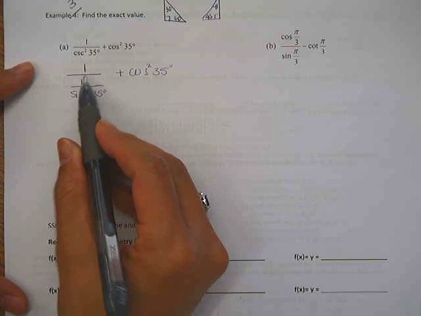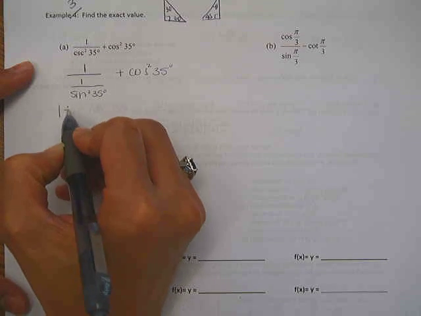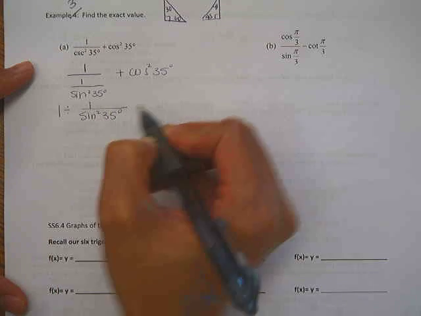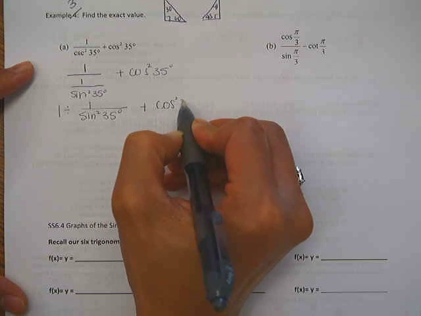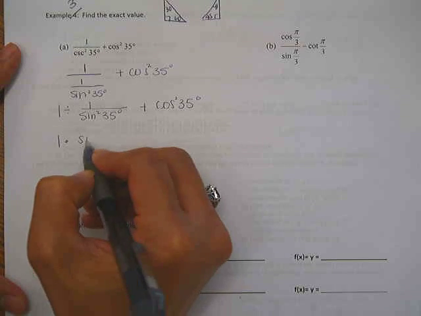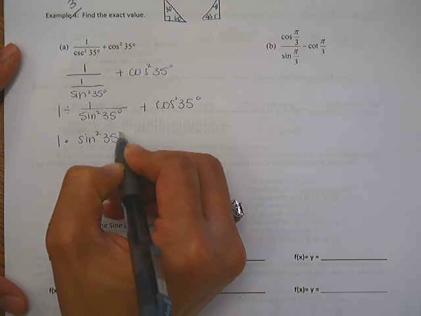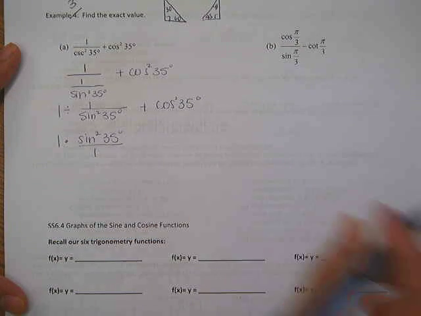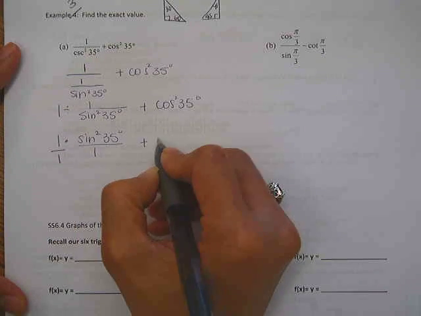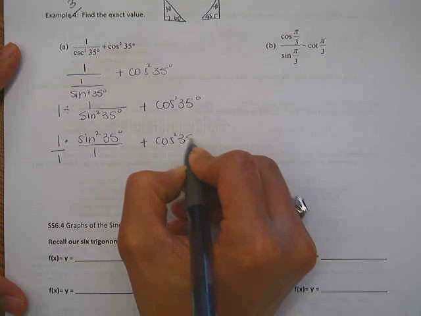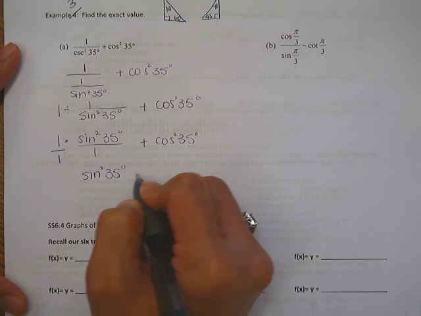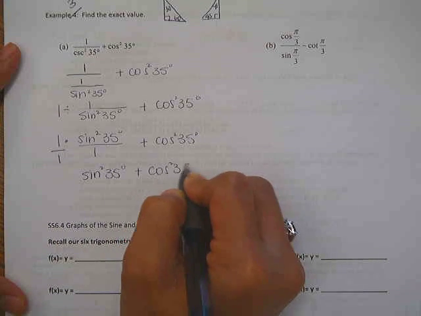So 1 divided by 1 over sine square of 35 degrees, extend this a little bit, and then bring down cosine square of 35 degrees. When I'm dividing, I'm just going to multiply by its reciprocal. The reciprocal of 1 over sine square is sine square over 1, and 1 times anything is pretty much itself. So just bring down my cosine square of 35. This becomes sine square of 35 degrees plus cosine square of 35 degrees.